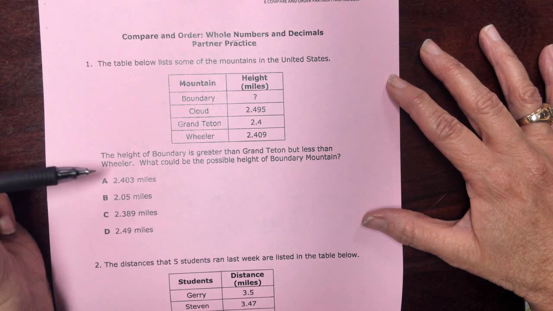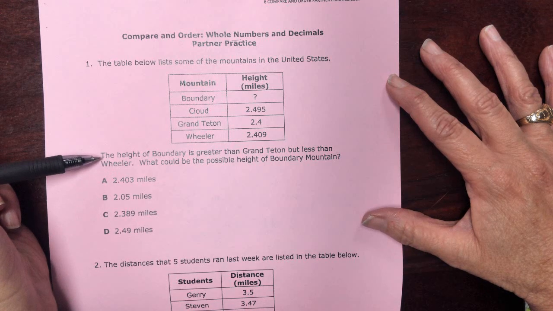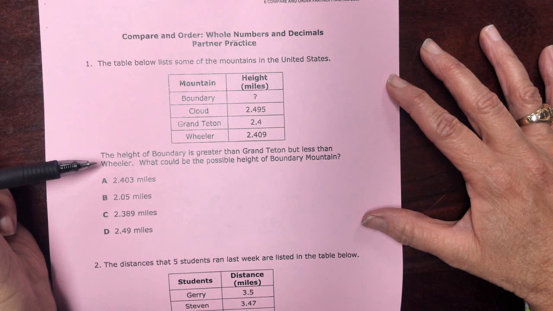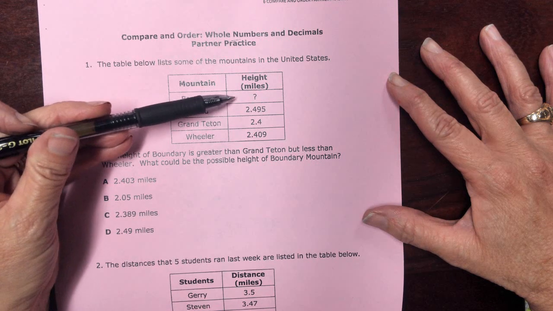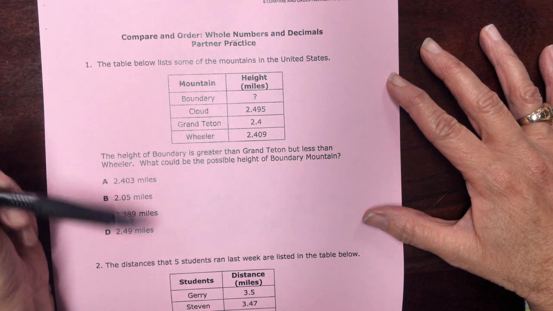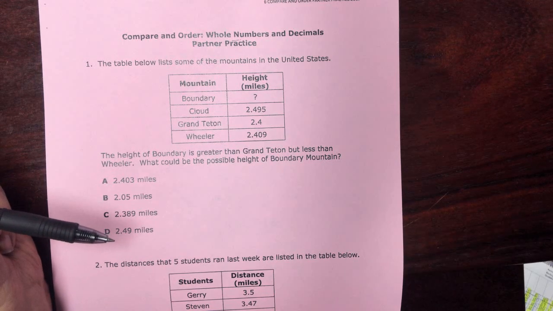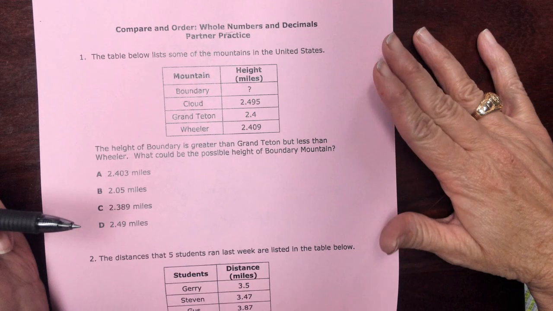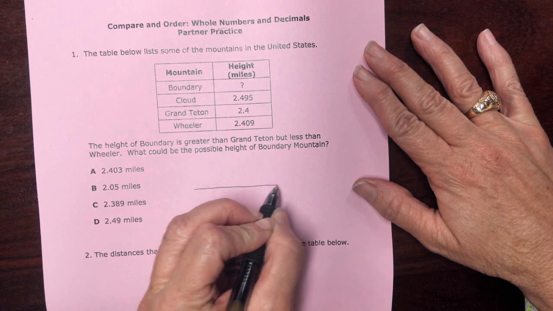When I read my question, I'm going to think about what it is that they're asking me. It says the height of Boundary is greater than Grand Teton, but less than Wheeler. What could be the possible height of the Boundary mountain? My first thought is putting what I know in order from least to greatest, so I'm going to make a timeline.